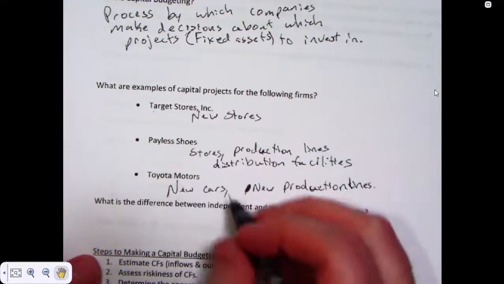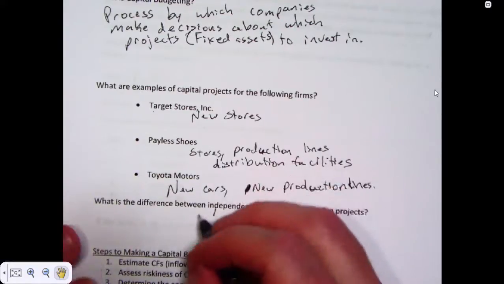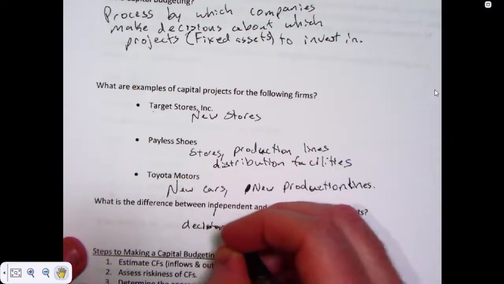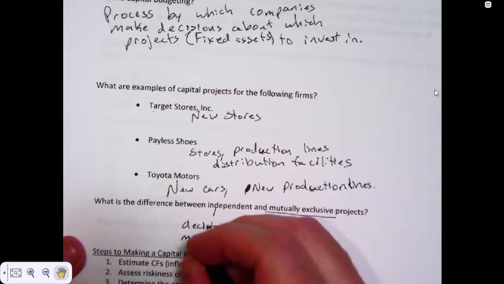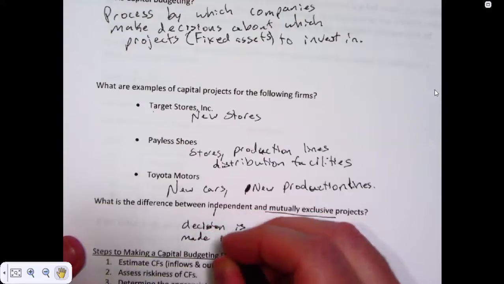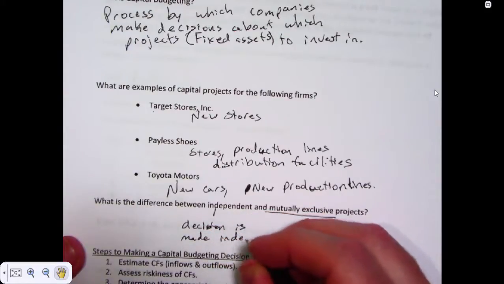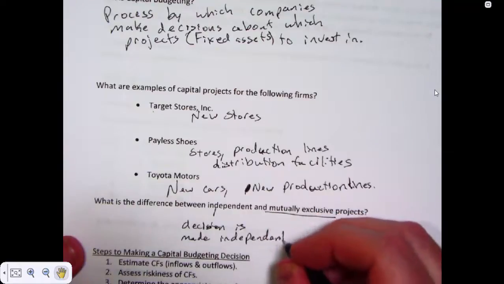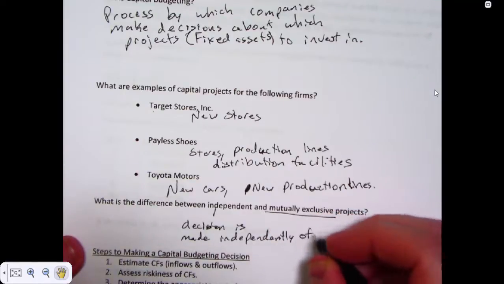So for independent projects, the decision is made independently of other projects.